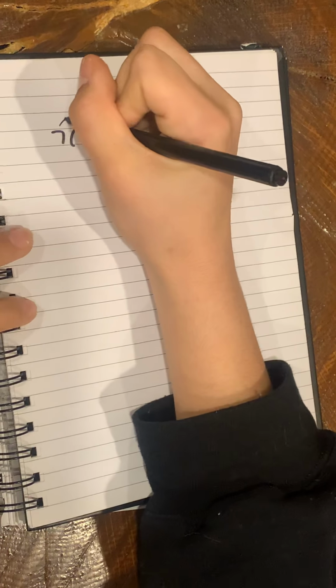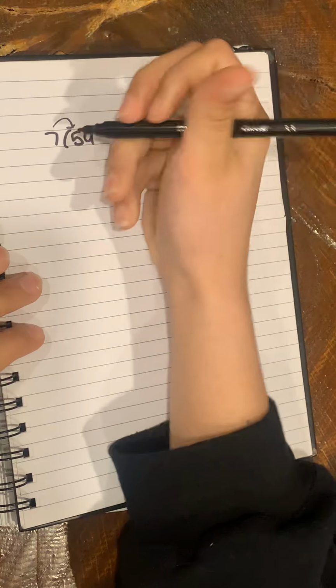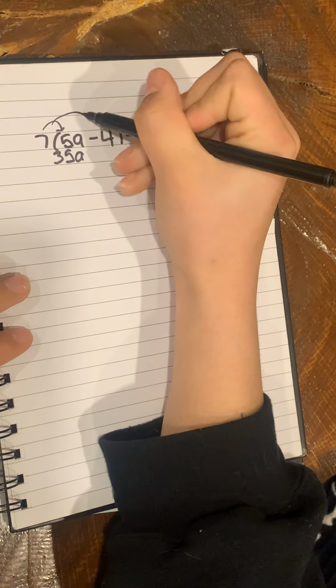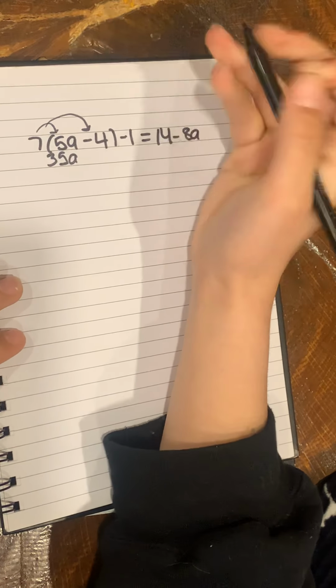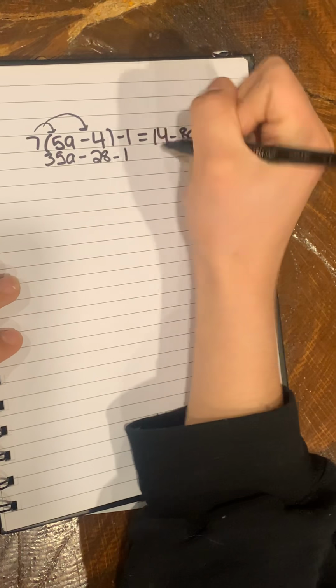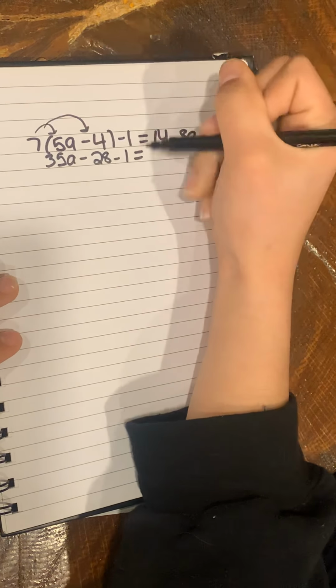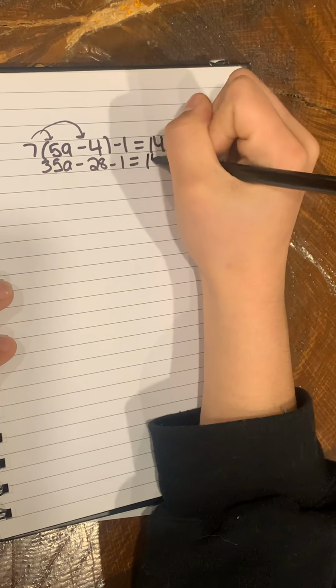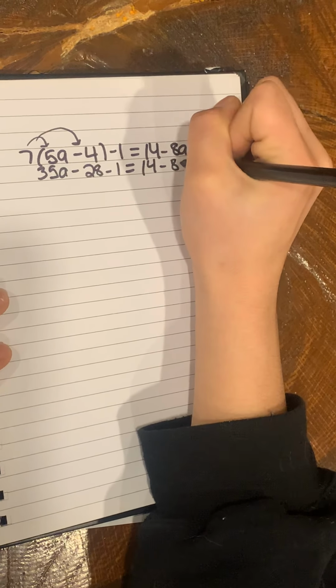So we're going to do 7 times 5a, which is 35a. And we're going to do 7 times negative 4, which is negative 28, minus 1. And make sure you line up your equal signs, right? And there's nothing to work with on this side, so we're just going to keep it 14 minus 8a.